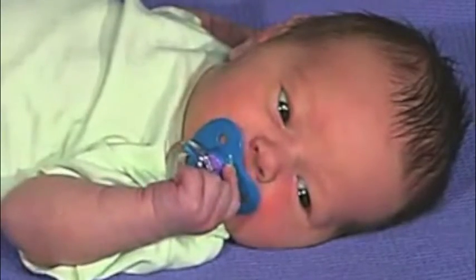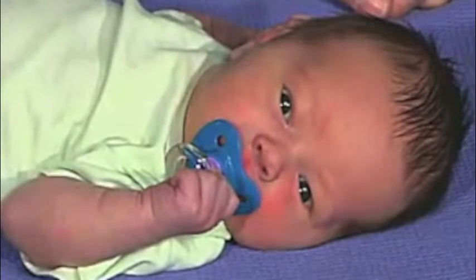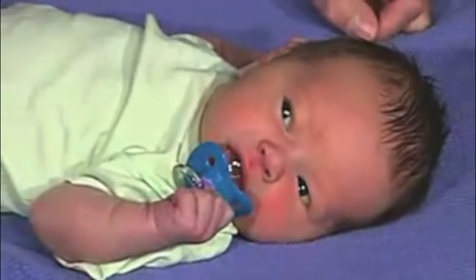Same thing with sound. He alerts to that. He actually looks almost towards the sound, so it's a good response.